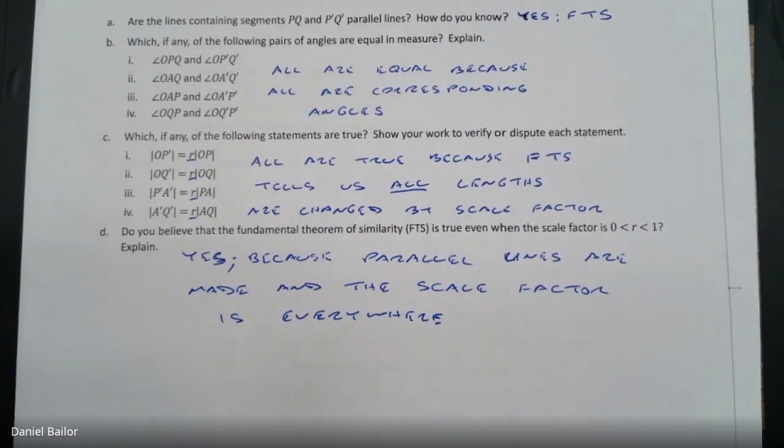So this diagram that you made on notebook paper shows you that the FTS works when there's a fraction scale factor also, which is the only thing they ask you to do. So hopefully you notice that. Hopefully you were able to measure that. Hopefully you see that. Let's go on to page 48 and see what the next thing is.